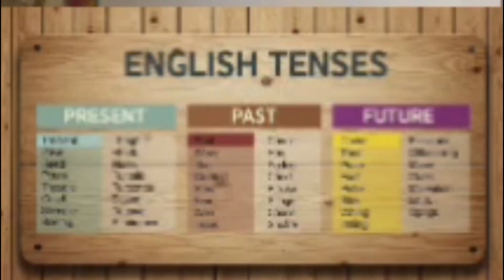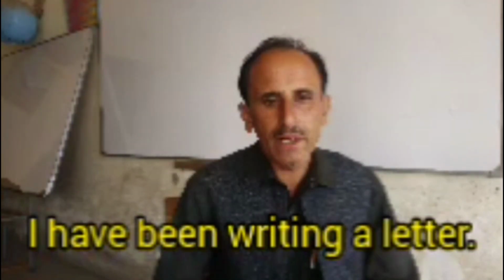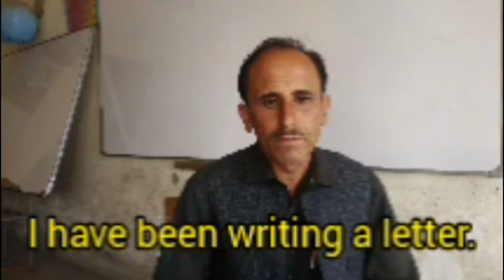For example, I have been writing a letter since 2 hours. So this is a simple method of making sentences. Subject, have or has been, ing form of verb. I have been writing a letter. They have been playing hockey. She has been eating the meal.